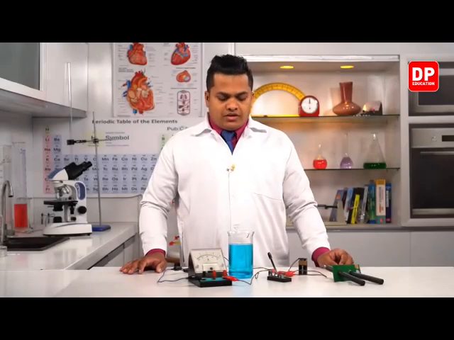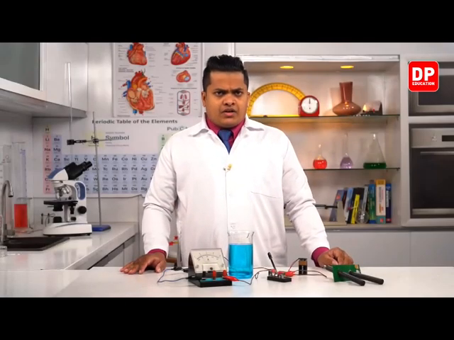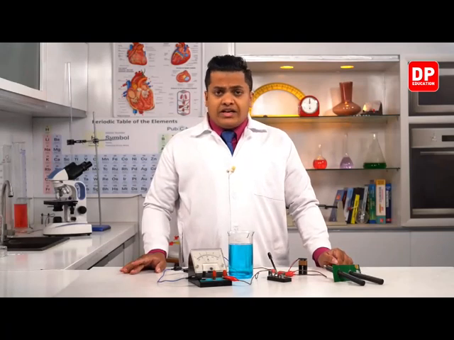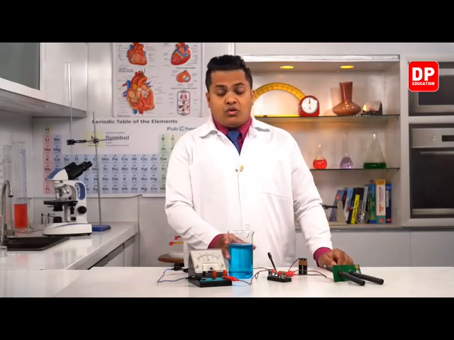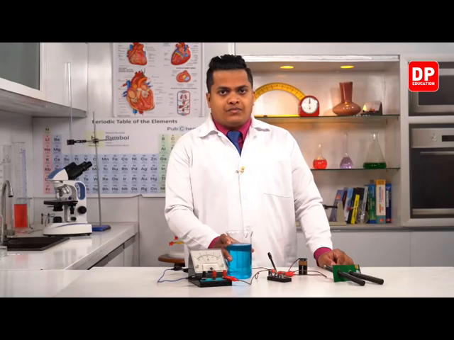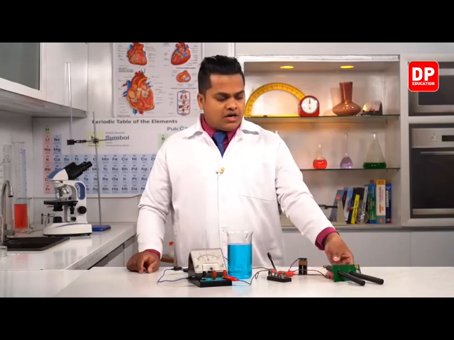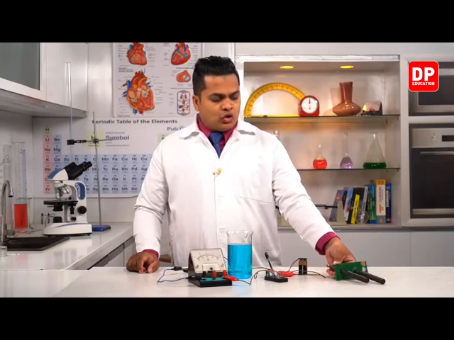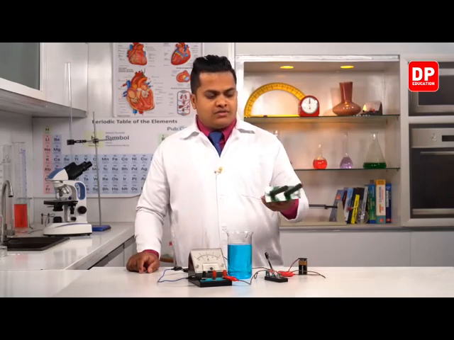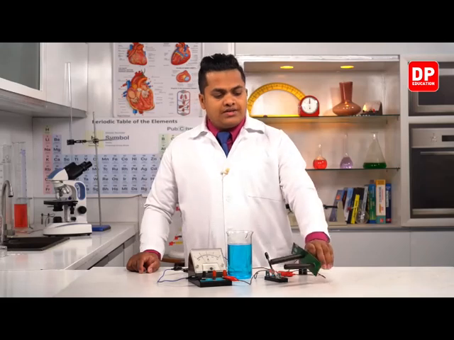So my dear children, within this activity, we'll be electrolyzing this copper sulfate solution. For this electrolysis process, I'm going to use 2 carbon rods like this. These are carbon rods.